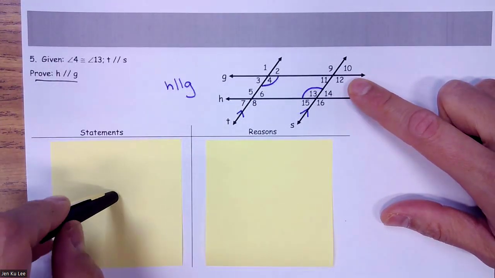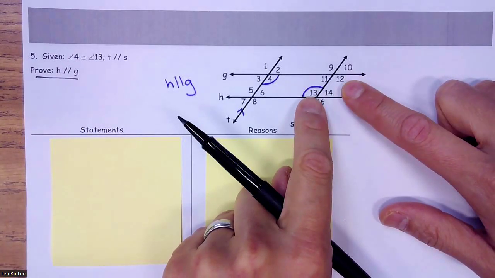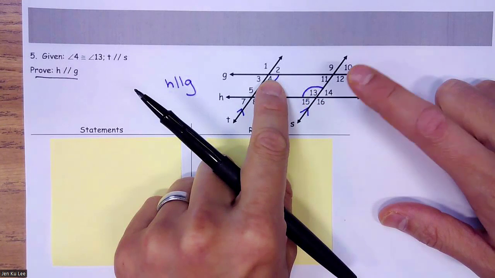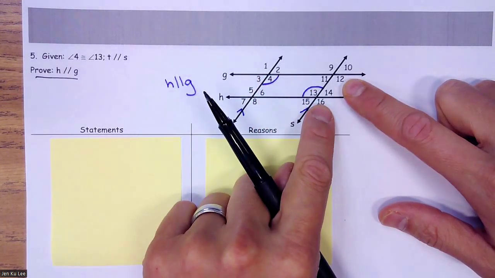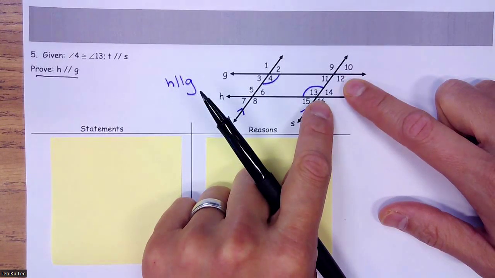Notice that I said 12 and 13 are congruent, not because they're alternate interior angles, but because 4 corresponds to 12 and 4 also is congruent to 13. I didn't say anything about them being alternate interior angles.